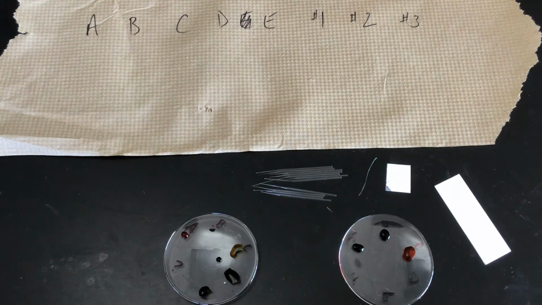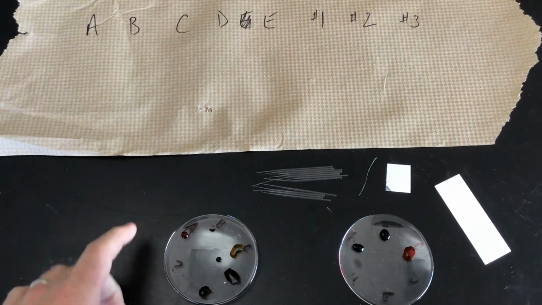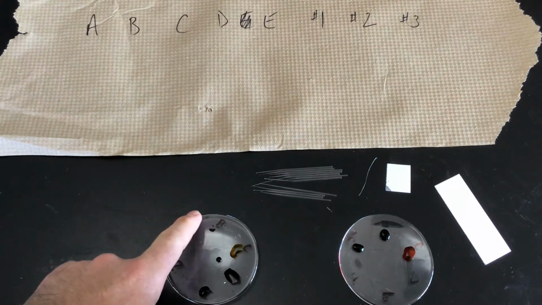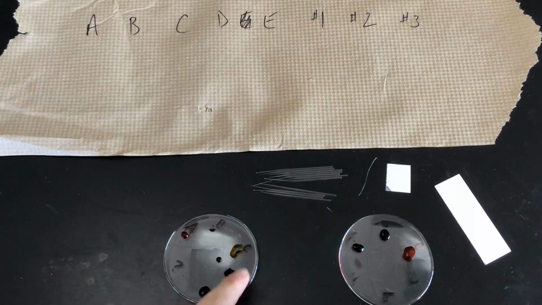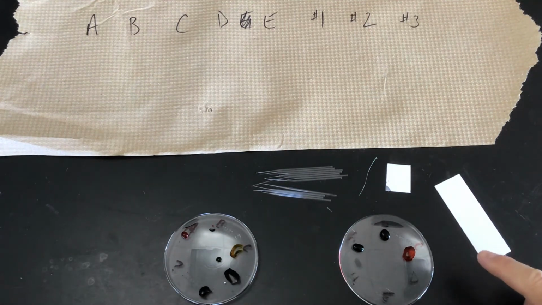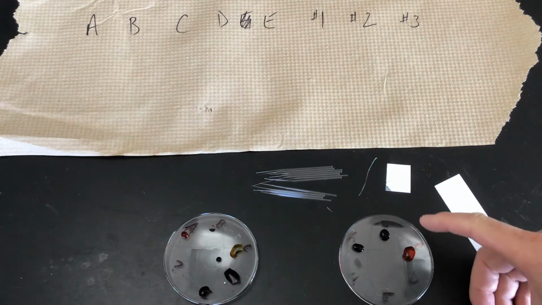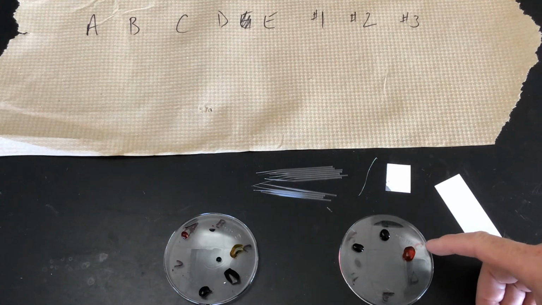So what I did on the Petri dishes here, or excuse me, these watch glasses, is that I put one drop of each of the known values that we're going to use to compare to our unknowns. And then on the watch glass to the right, I did, in the A spot, unknown number 1. In the B spot, I did unknown number 2. In the C spot, I did unknown number 3.